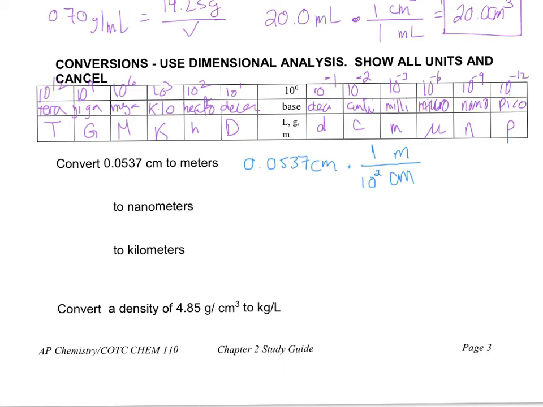So anything on top you multiply, anything on the bottom you divide. So centimeters with centimeters cancel, you end up with meters. So this is 0.0537 divided by 100 basically. So it is 0.000537 meters. You should be able to do this in your head.